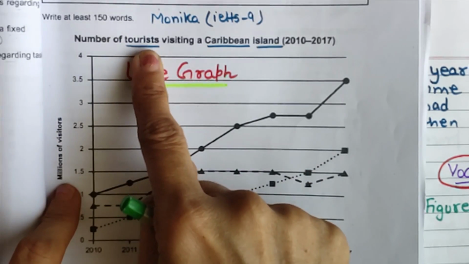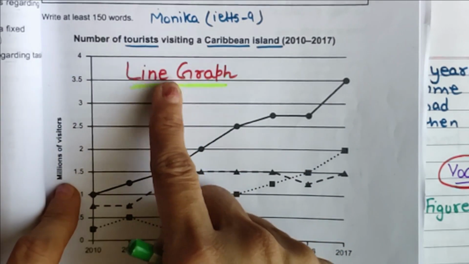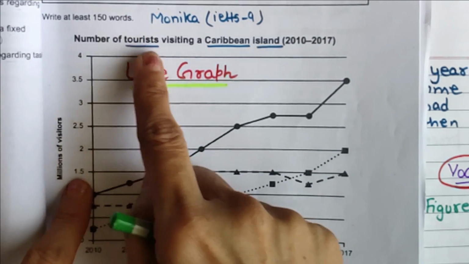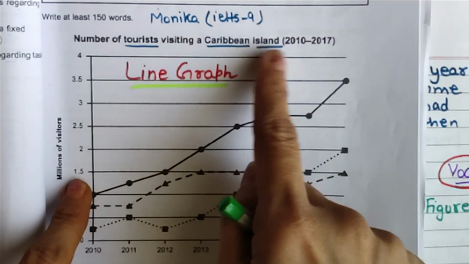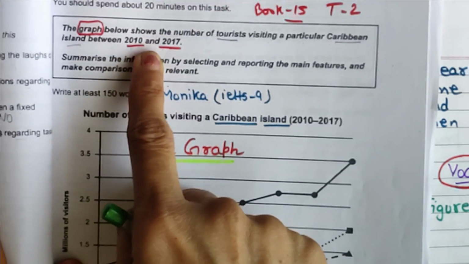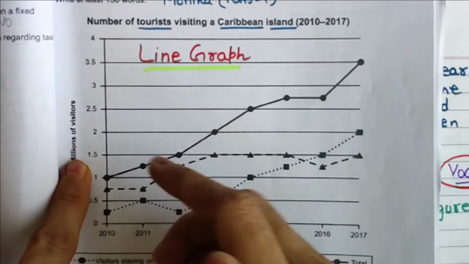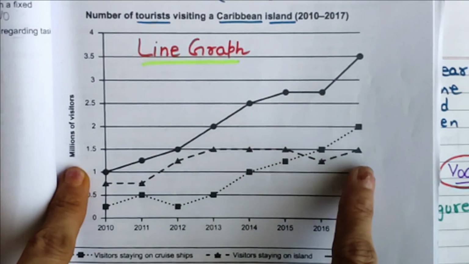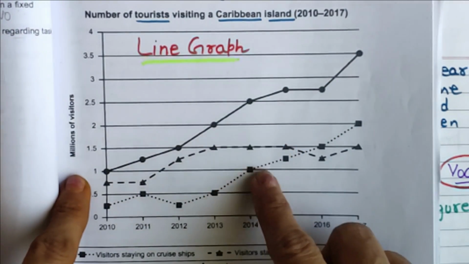Always read the title of the graph, whether it is a table, bar or line graph. Number of tourists visiting a Caribbean island, same thing, they have given it in the question statement. Now, the first thing you will be looking at is that there are 3 line graphs.